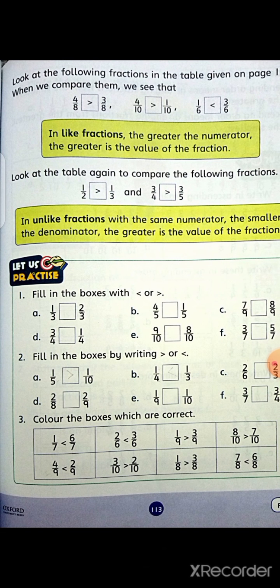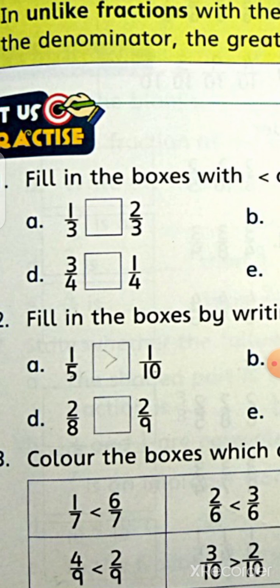In A part, 1 over 5 and 1 over 10. Which one is greater? The figure that is divided into 5 equal parts or 10 equal parts? Think well. 1 over 5 is greater and 1 over 10 is smaller because it is divided into more parts; the total number of parts is 10, and in 1 over 5 the total figure is divided into 5 equal parts.